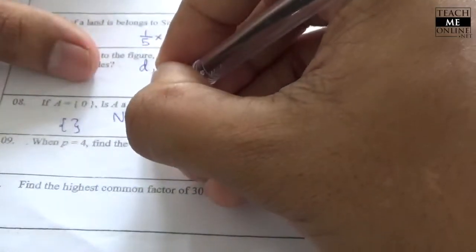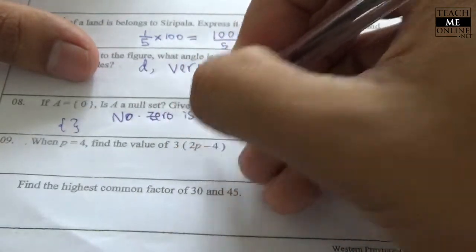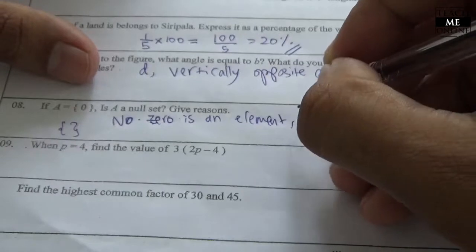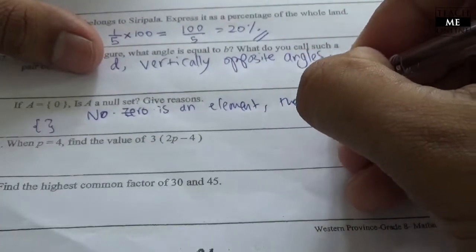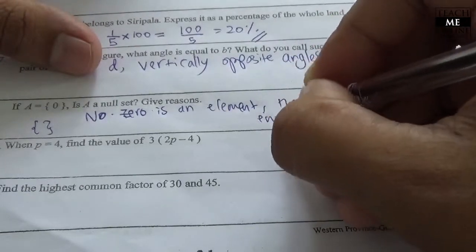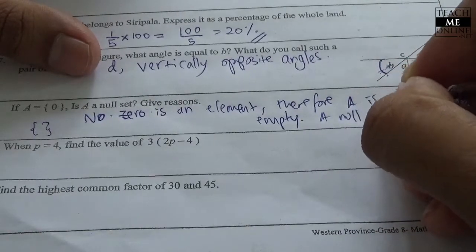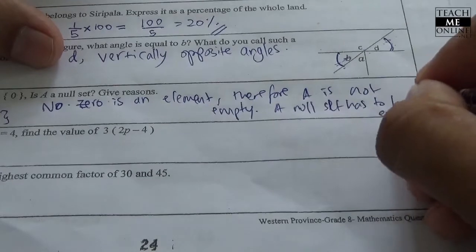So because 0 is an element, therefore, A is not empty. A null set has to be empty.